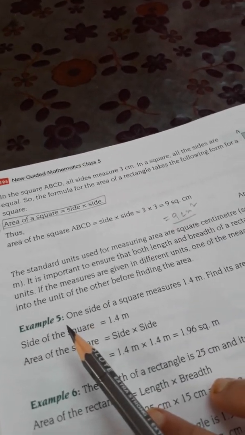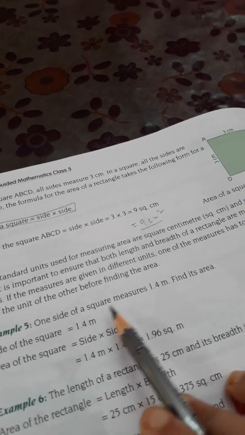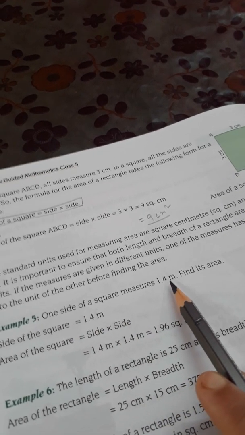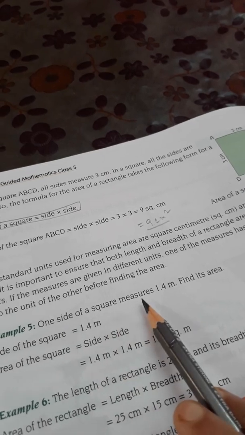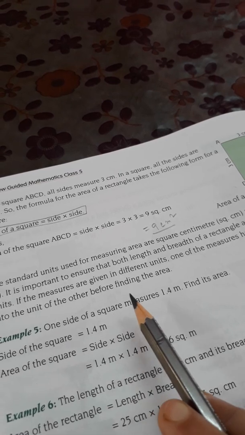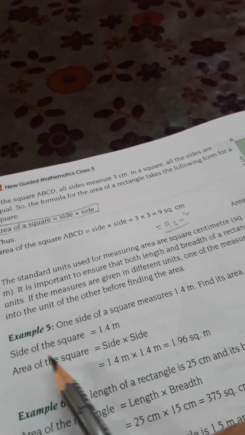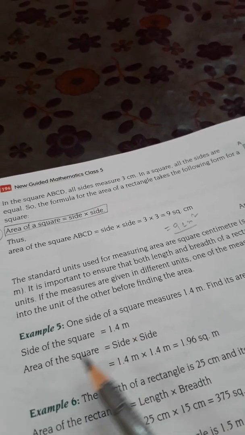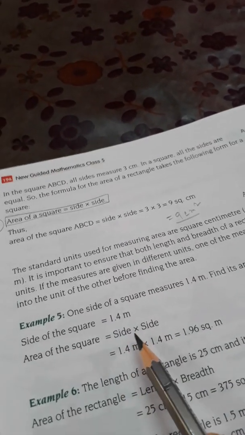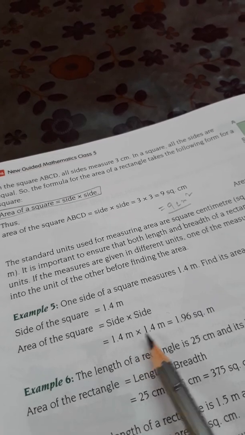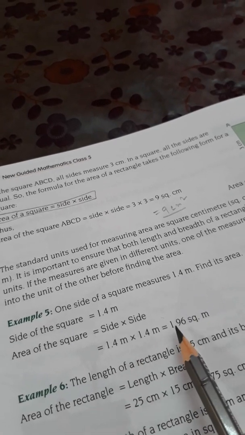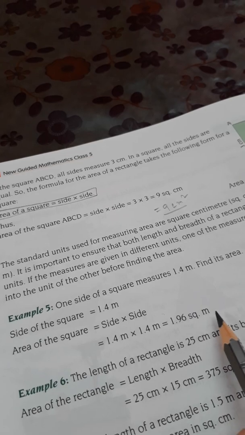Okay, so example 5. One side of a square measures 1.4 meter. Find its area. This is a square, so all the sides are equal. Sides of the square is equal to 1.4 meter. So area of the square is equal to, what is the formula? Side into side. So 1.4 meter into 1.4 meter. You multiply it, then you will get 1.96 square meter, or you can write 1.96 meter square.